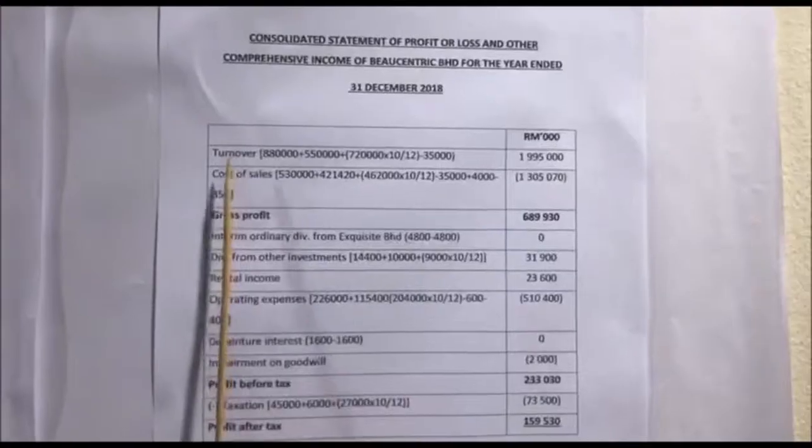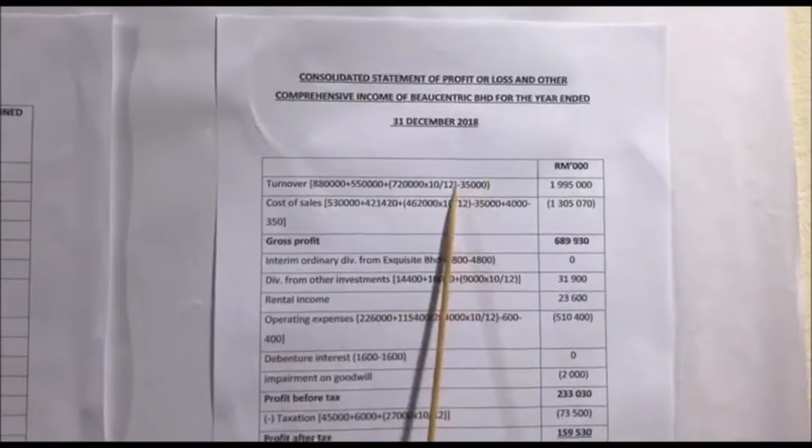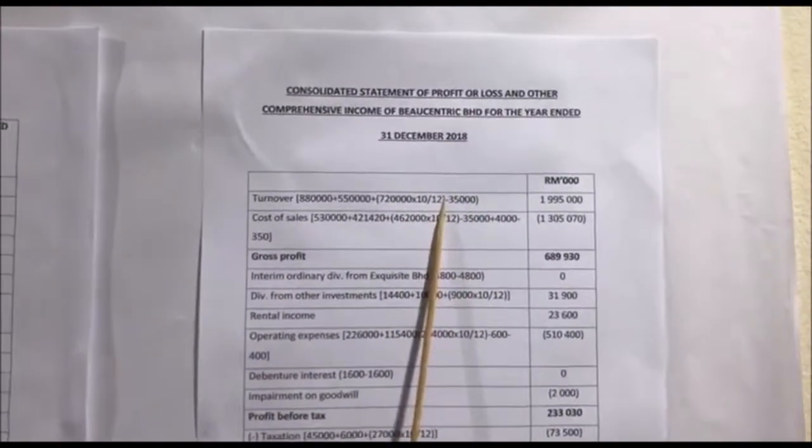First of all, as View-centric Berhad, which is the holding company, acquired Miskin Berhad starting from 1st March 2018, all the amounts in the statement of profit or loss of Miskin will be apportioned to only 10 months. First of all, for the turnover, we will minus the 35 million, which is the unrealized profit of the closing stock.